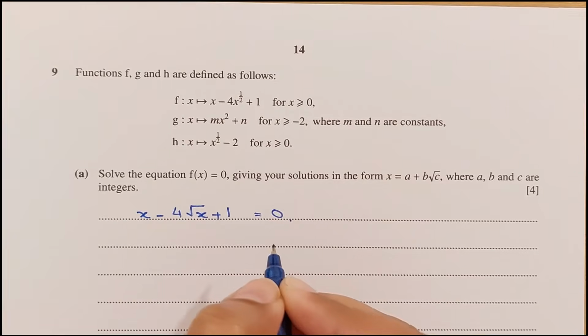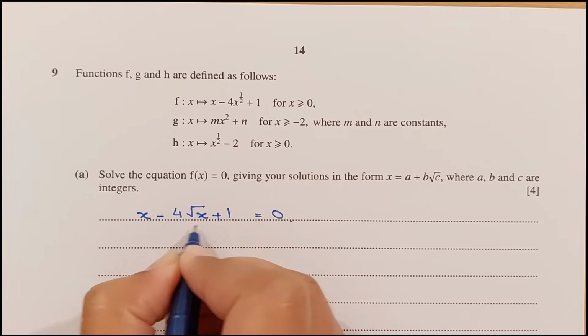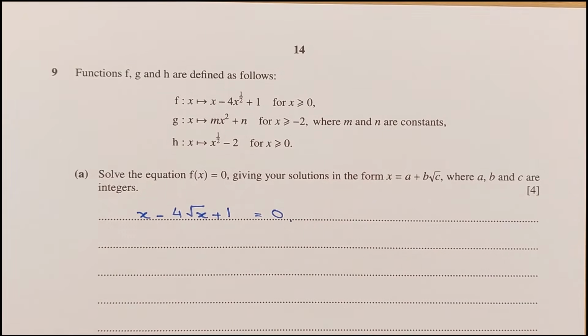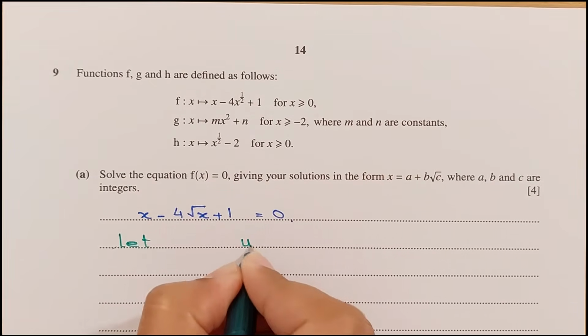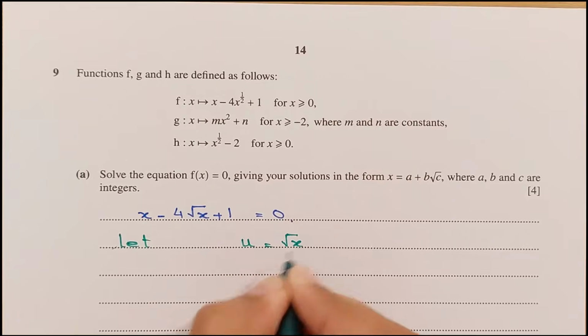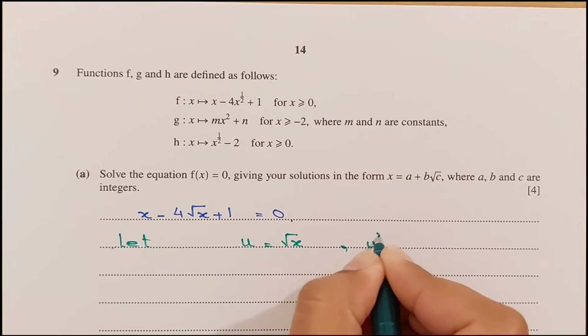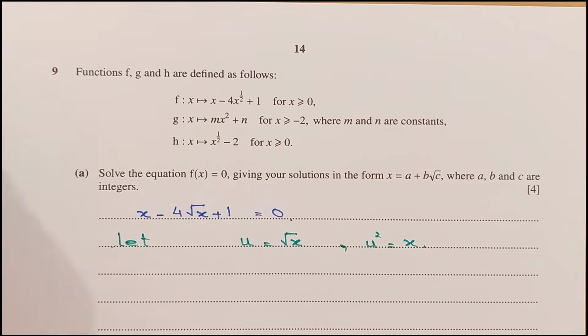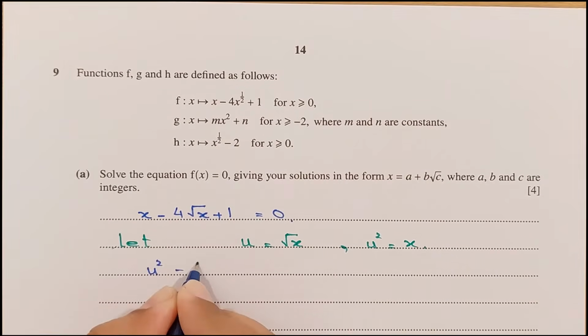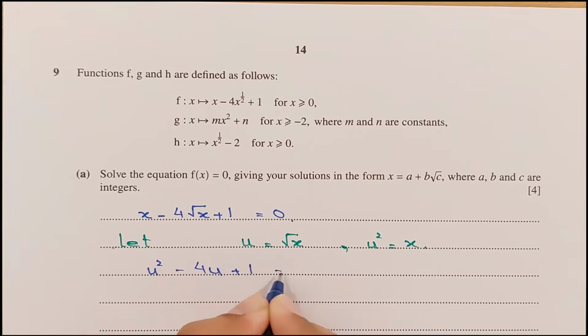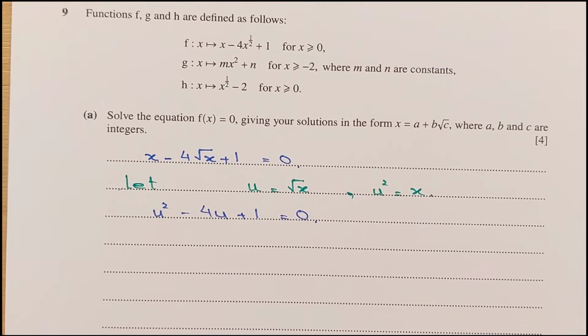So here let me make a substitution. Let u equal square root of x. When u is the square root of x, then u squared is equal to x. So the equation is u squared minus 4u plus 1 equals 0.